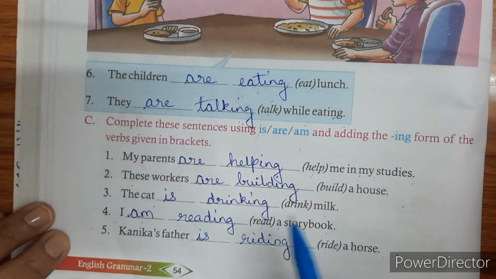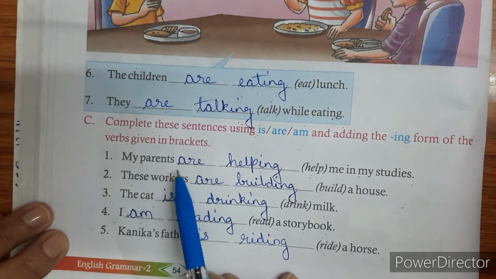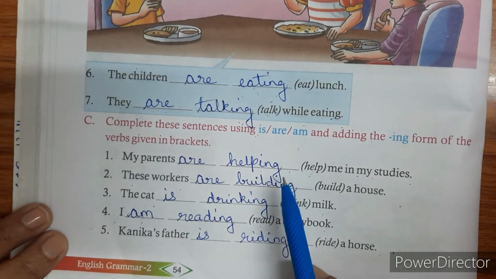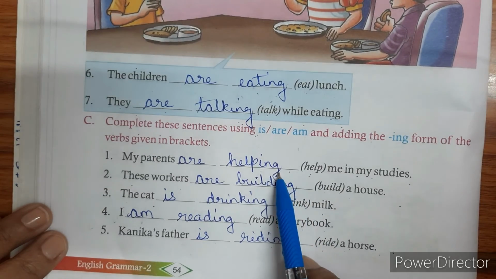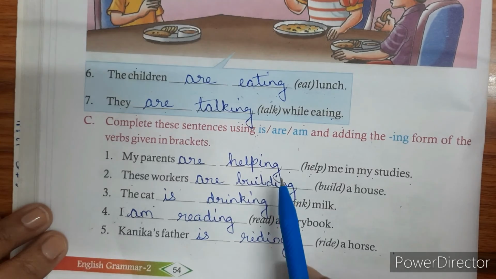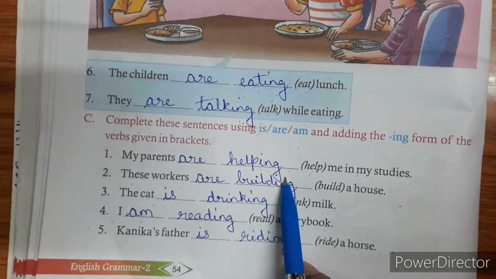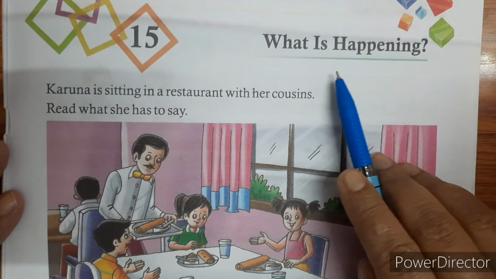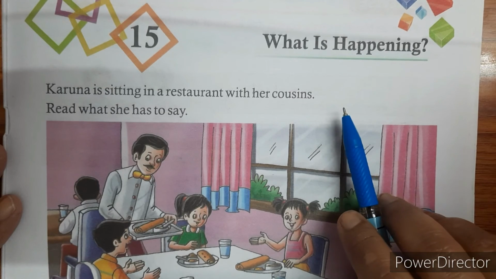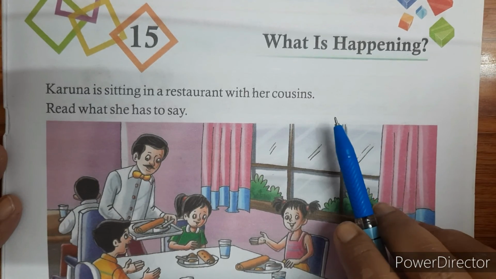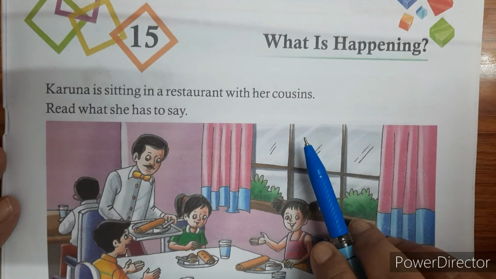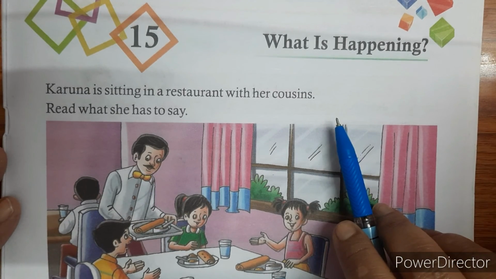In this way, students, we have completed the sentence by using the correct helping verb and following it up with the verb in the ing form to show that the action is taking place in the present time as we speak of it. Students, today we have learned and understood how to use helping verbs whenever we have to add ing to the main verb to show that the action is happening in the present time.